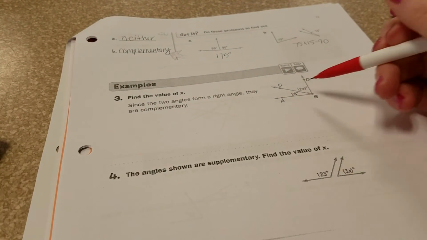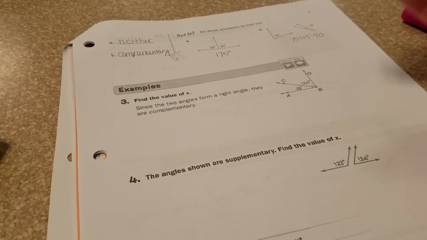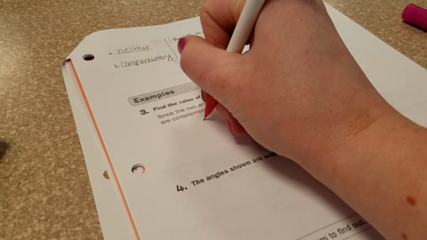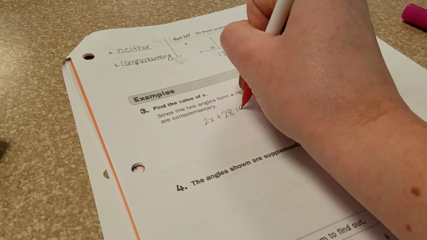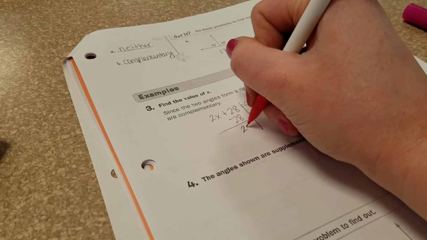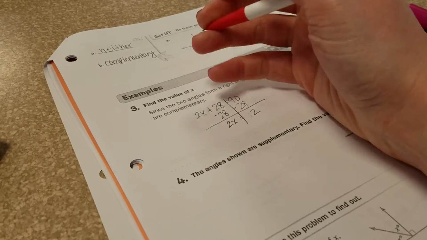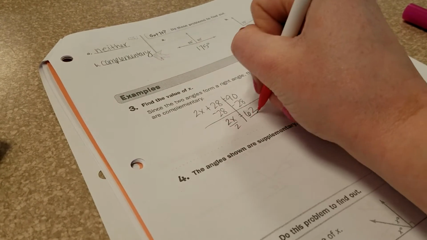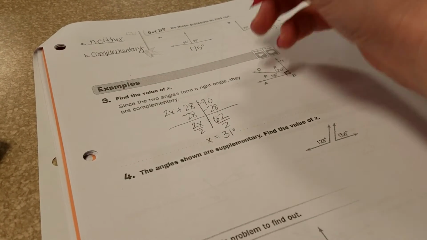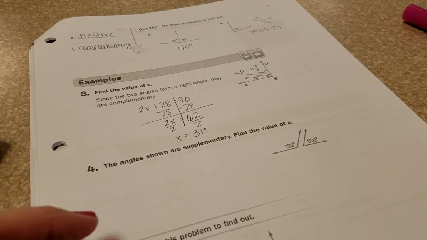Because we have angle relationships for complementary and supplementary, we can also write equations. Here we know that this angle and this angle together form a right angle. So we can write the equation 2x plus 28 equals 90. Subtract 28 from both sides. We get 2x equals 62, sorry. Divide by 2, and we learn that x equals 31 degrees. If we were to plug that in, 2 times 31 is going to give us 62 degrees. 62 plus 28 is 90. That's how you can go back and check your work.